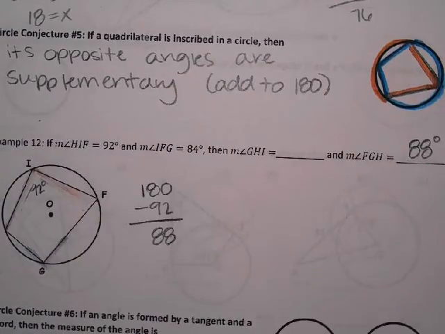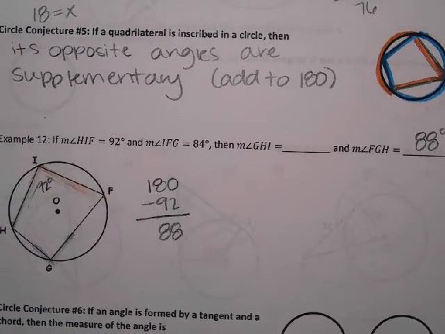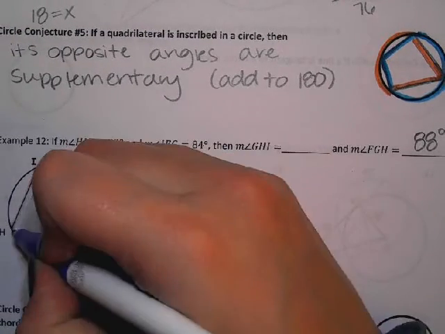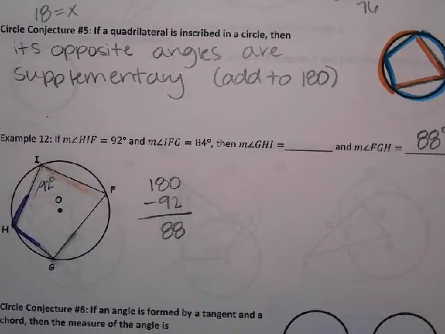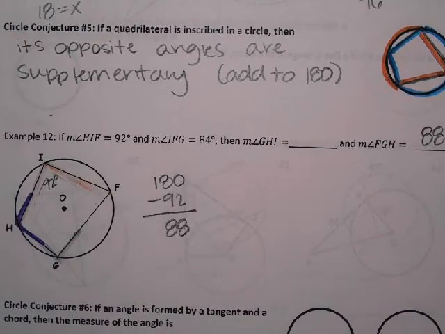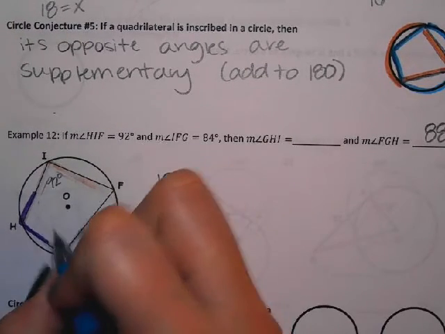Okay, so then the next one says GHI. So from G to H to I is this one. They want us to find, let me go ahead and write this. This one was 88.